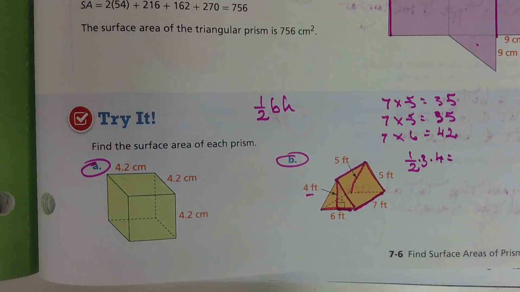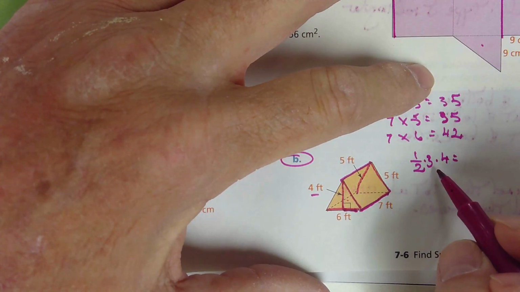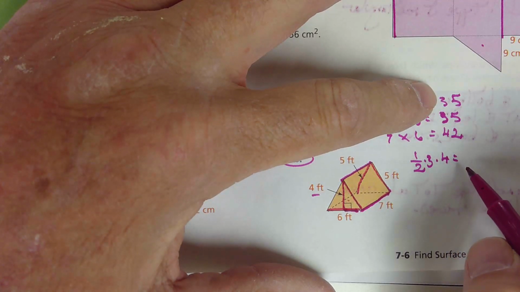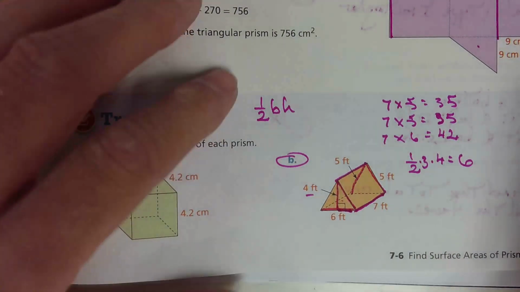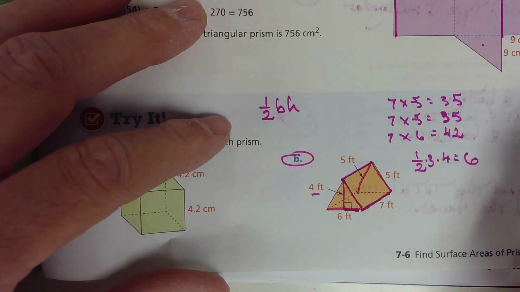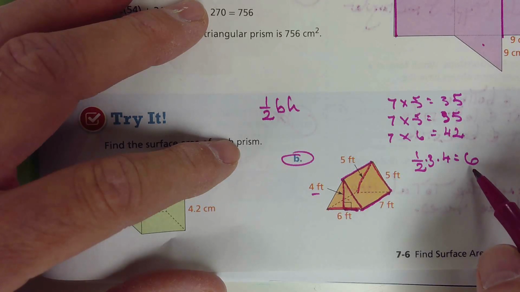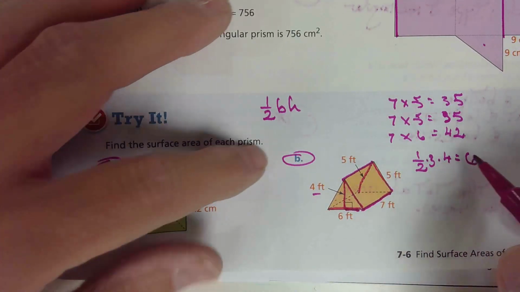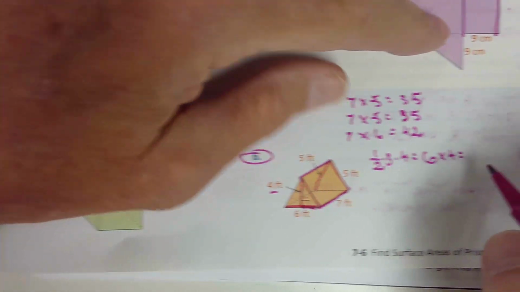And so 1/2 times 3 is 1.5. 1.5 times 4 is what? 6. Because 1.5 times 2 is 3, and 3 times 2 is 6. So one of these triangles has a surface area of 6. But there's 4 of them. There's 2 on this side and 2 on that side. And so 6 times 4 equals, oh, I'm off a little bit here.